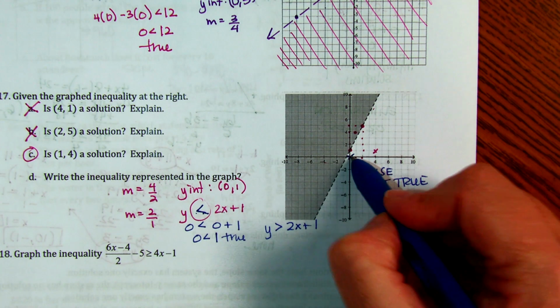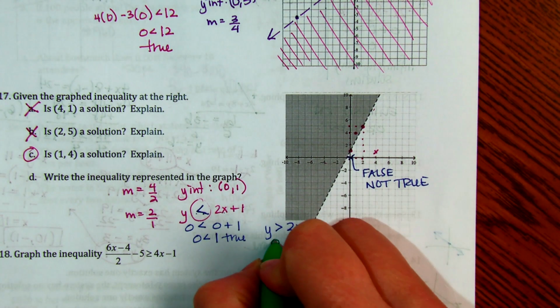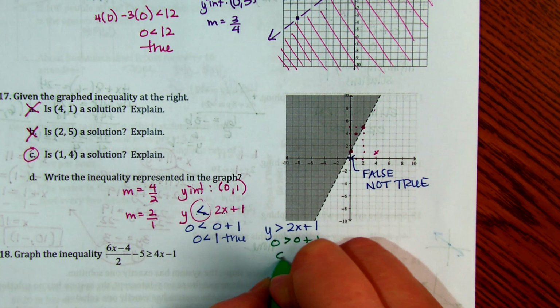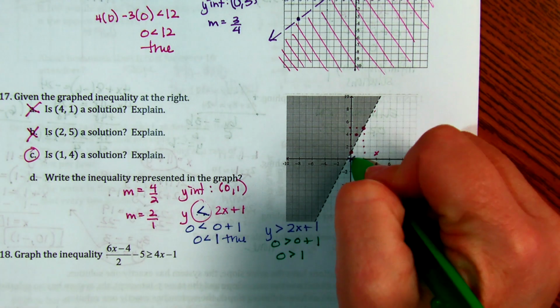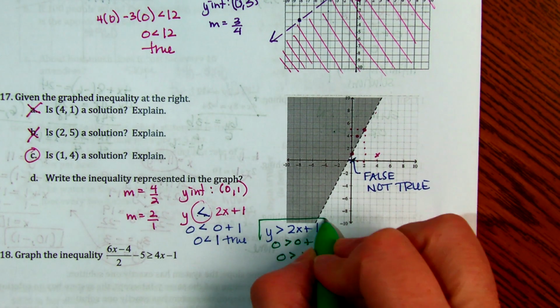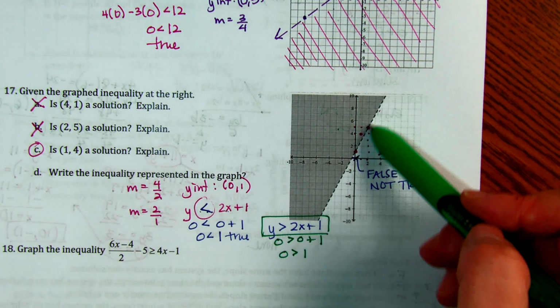Let's try 0, 0 because it should be not true. If I put a 0 in here, 0 is greater than 0 plus 1. Is 0 greater than 1? That is not true. So I am shading the true side, so this is correct. And I know that it's going to be not the equal to because, again, it is a dotted line.